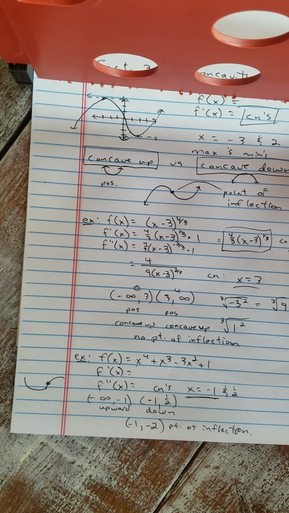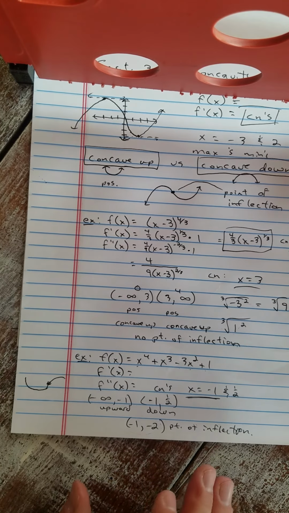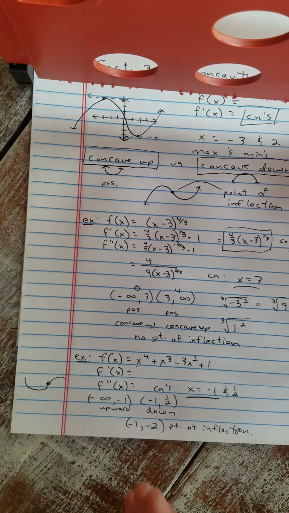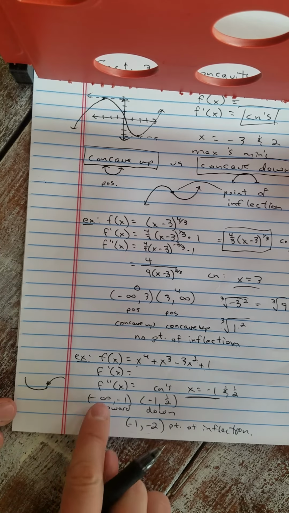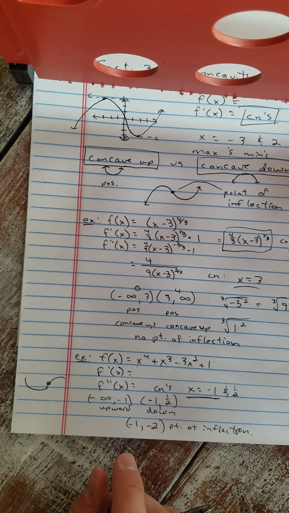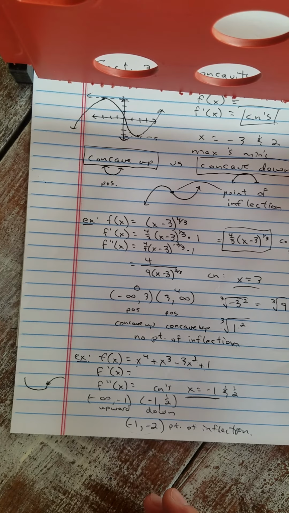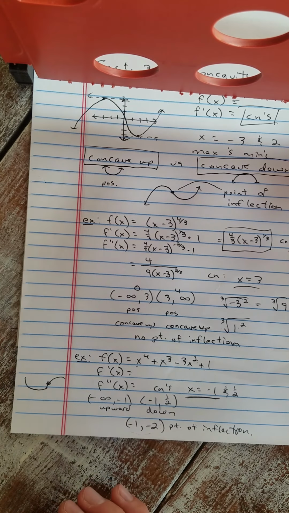Okay? So, like I said, the work is very similar. You do the exact same tests. You find these intervals, you plug in a number in that interval, and every other number in that interval results in the same, either a positive or negative second derivative. But what that represents is not a graph that's going up or going down, it's a graph that's concave up or concave down.